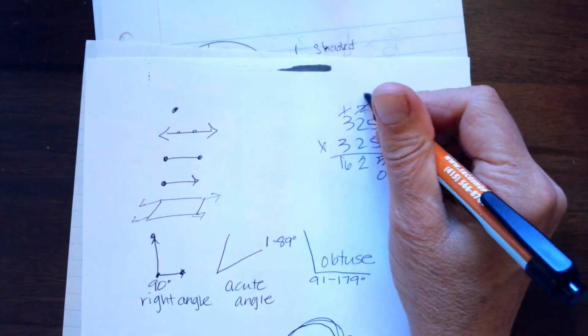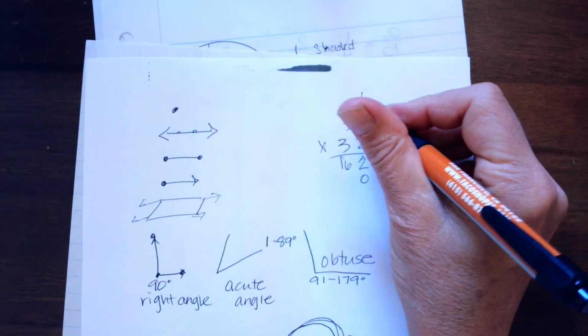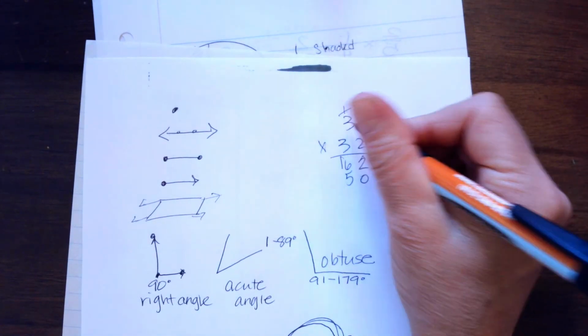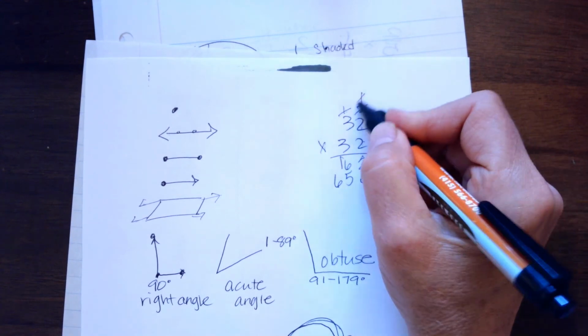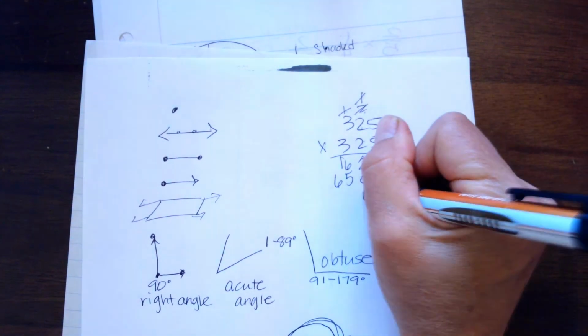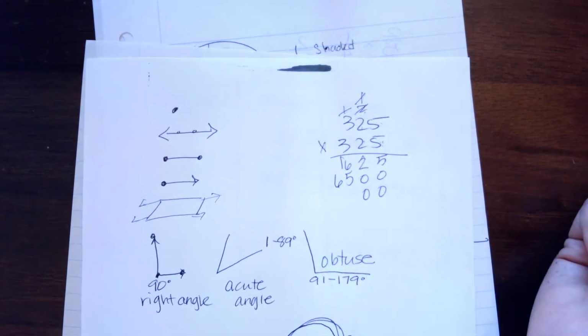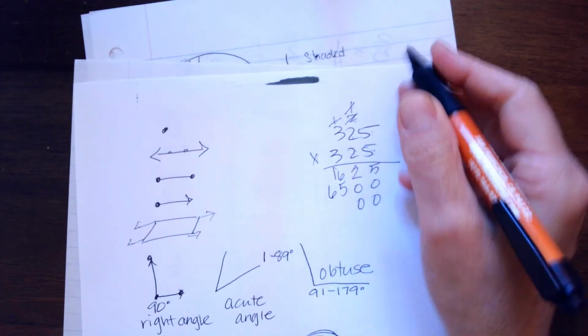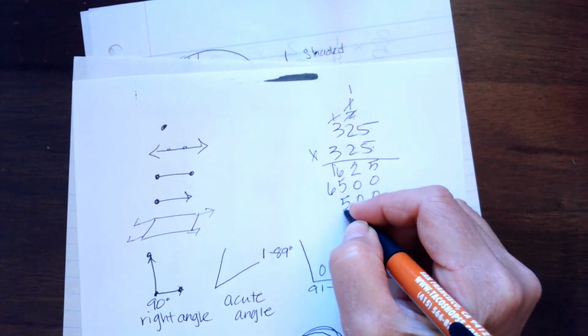2 times 5 is 10. 2 times 2 is 4. Plus 1 is 5. 2 times 3 is 6. Now I'm going to cross that out. For this next line, I add 2 placeholders. 3 times 5 is 15. I put the 1 here. I put the 5 here.